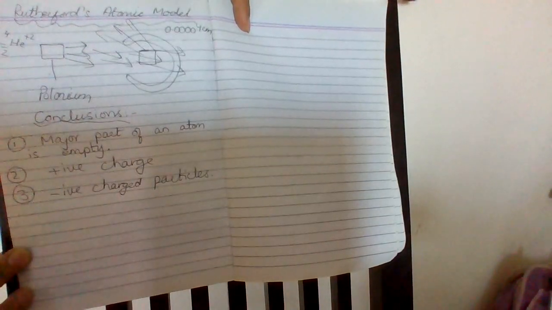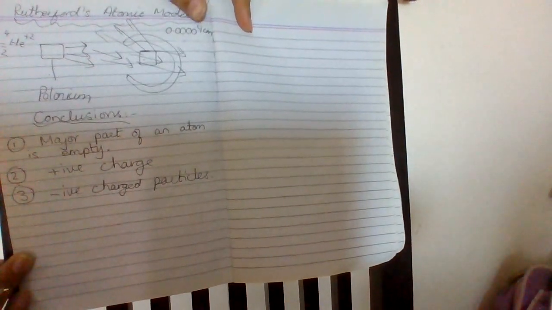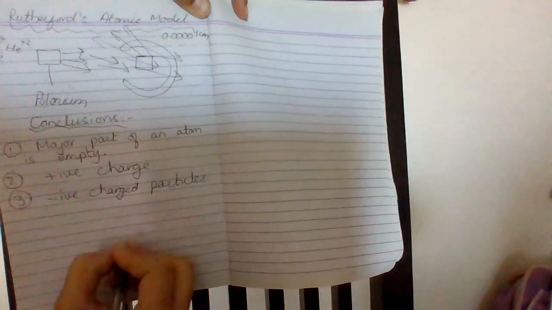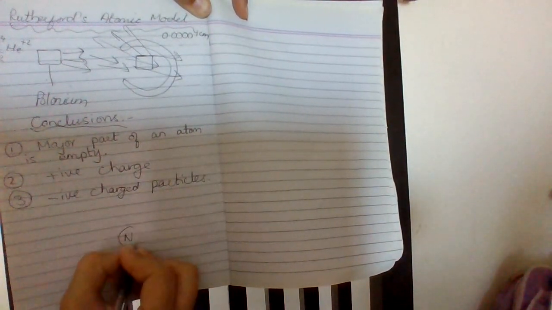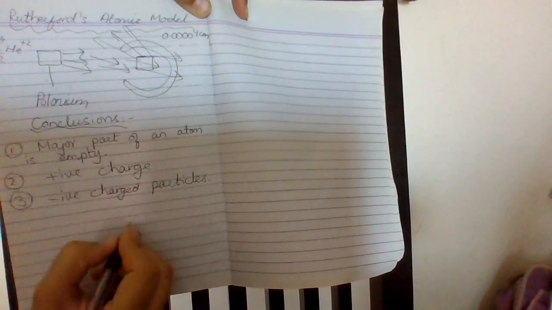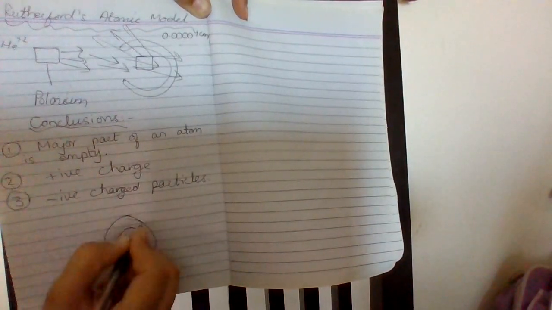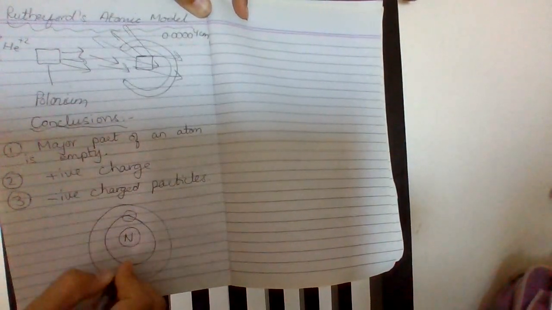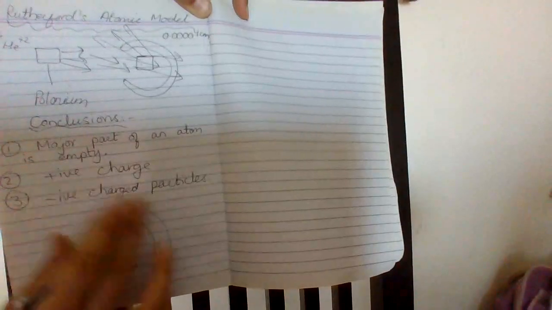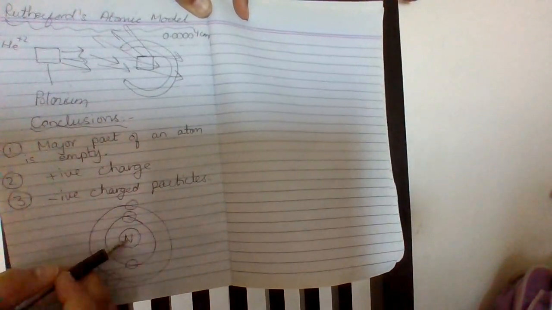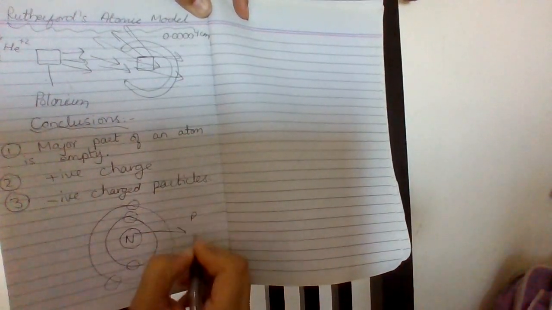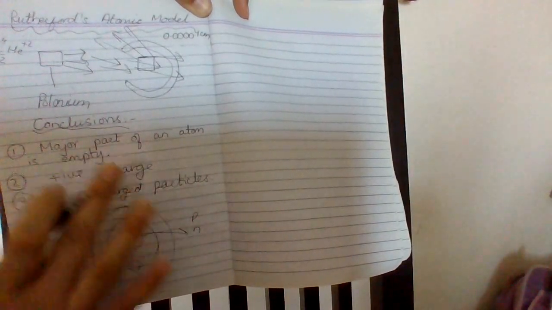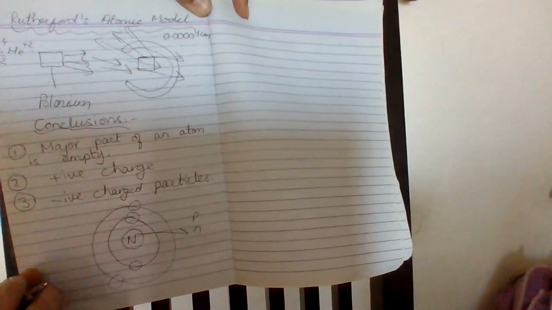Now this was the whole experiment which was performed. Now, looking at this, what we have come across is that the structure of an atom comprises a nucleus, and around the nucleus are circles which are called shells or orbits. In these circles, electrons are revolving around the nucleus. The nucleus contains positive charge and neutral particles. Protons and neutrons are present inside the nucleus. Around the nucleus are the circles in which electrons are orbiting.